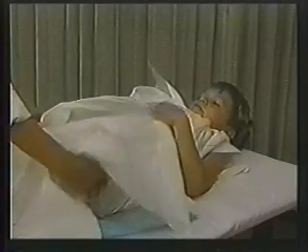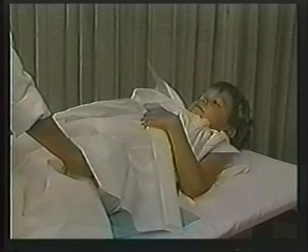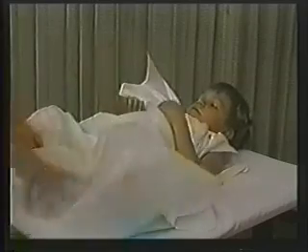Check the femoral pulses and compare with the radial pulse. At this time, the genital exam can be performed, as was demonstrated in the 6-month-old portion of this video.